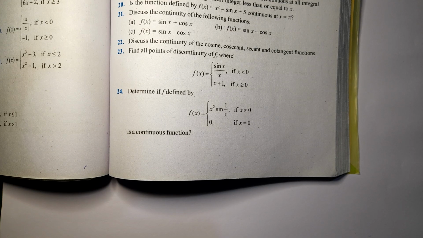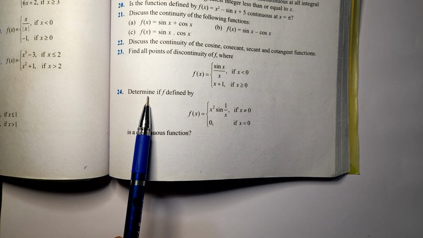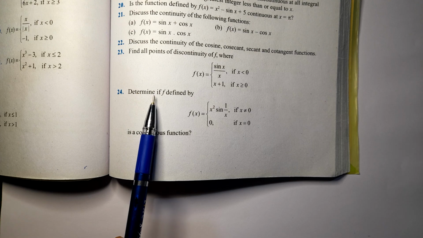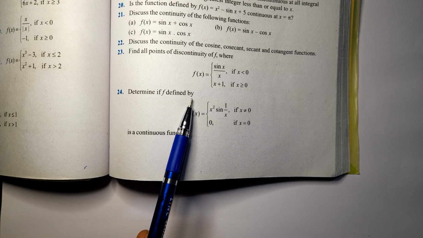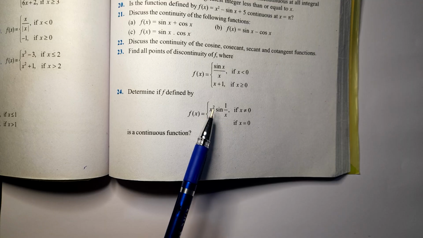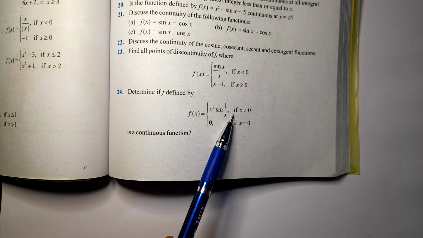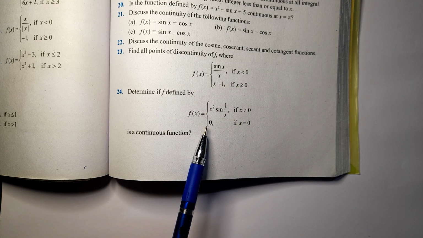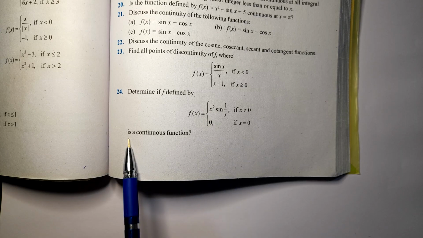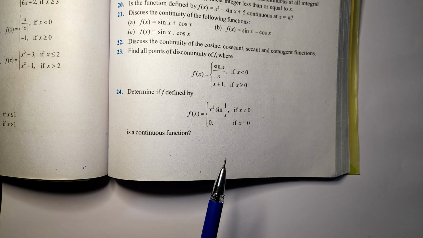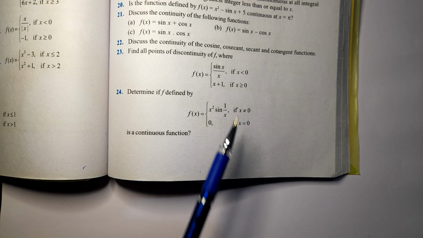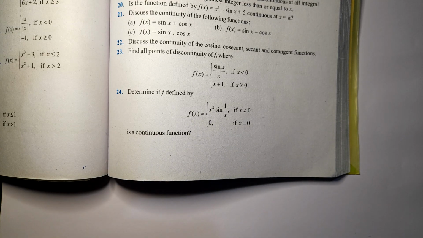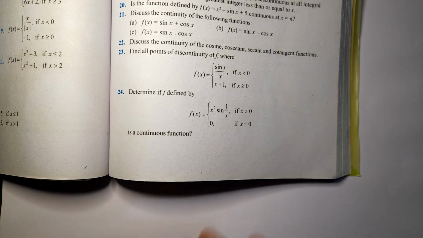Question number 24. Determine if f defined by f of x is equal to x square sin 1 by x if x does not equal 0, and 0 if x equals 0, is a continuous function. We have to check whether it is continuous or not at x equal to 0. This is the function. We need the right hand limit, the left hand limit and f of 0.